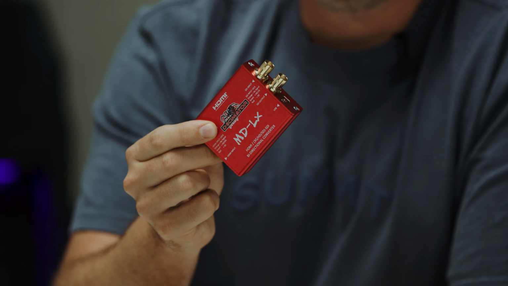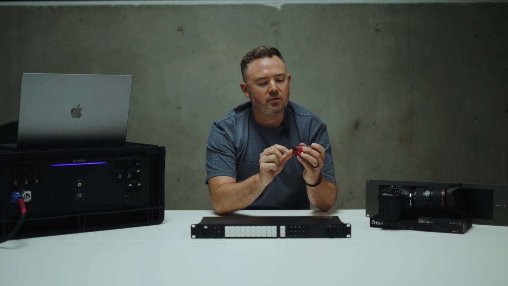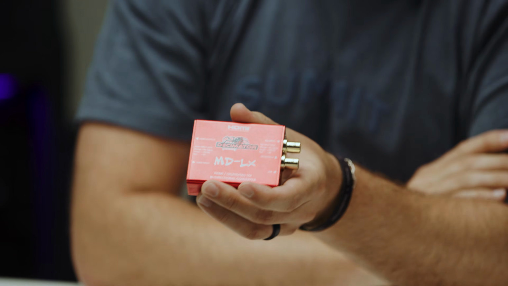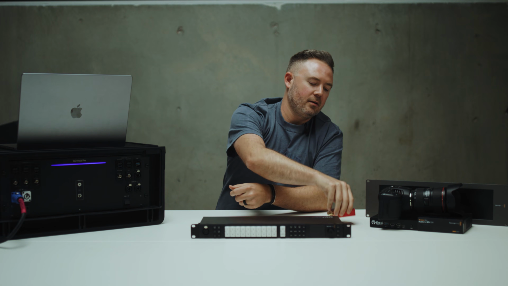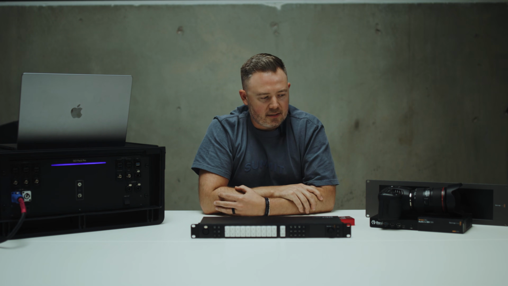So how do you get that from HDMI to SDI? This is just a Decimator MD LX version. You just literally plug an HDMI cable into the input here, and then come SDI out here, and it converts it to SDI for you. So literally put this in line like that, in between the camera and the switcher, to get you to SDI.